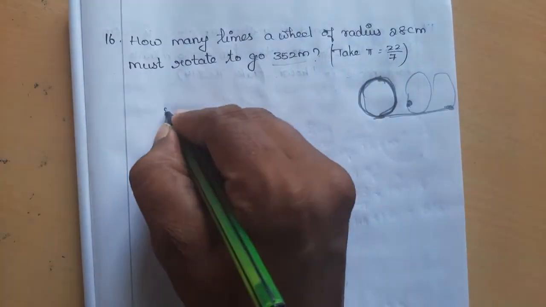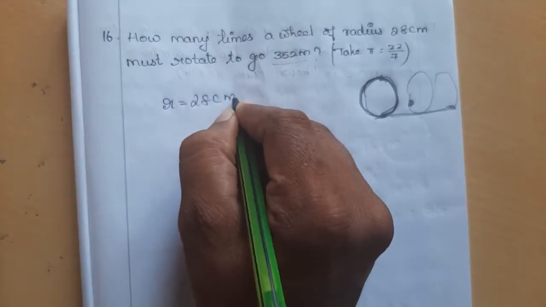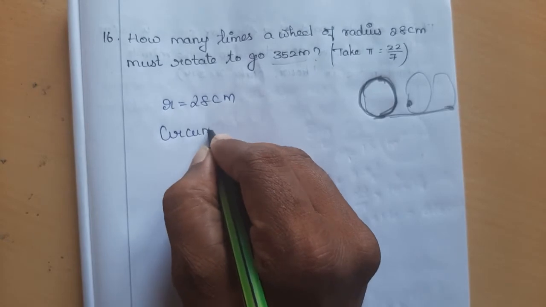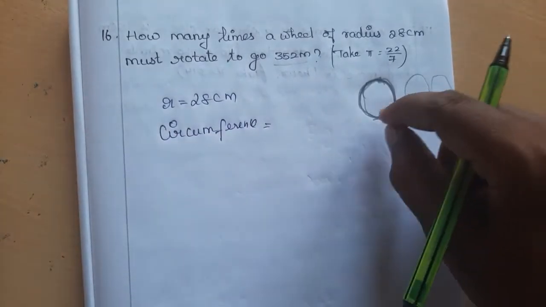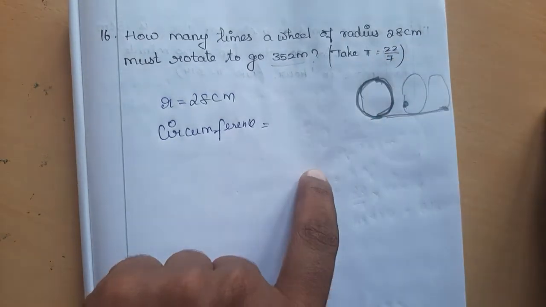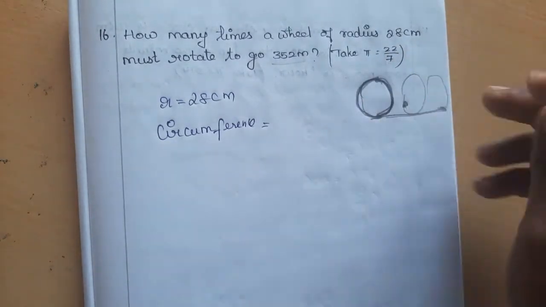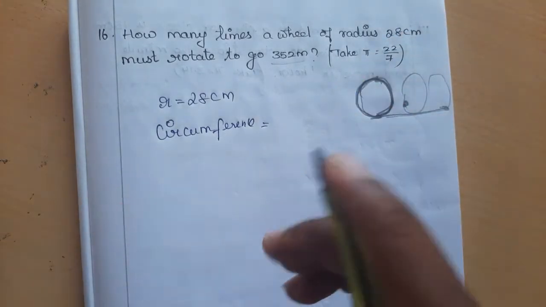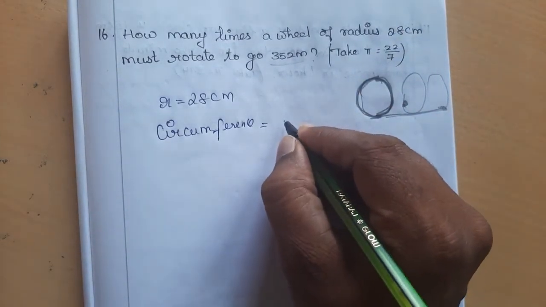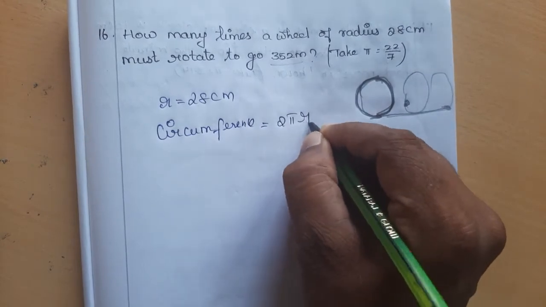Given the radius is 28 centimeters, the circumference, we can even find with a thread: the thread closed is the circumference, and stretched it is the same distance, covered for one rotation. So circumference is equal to 2 pi r.